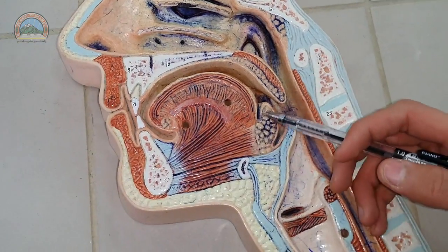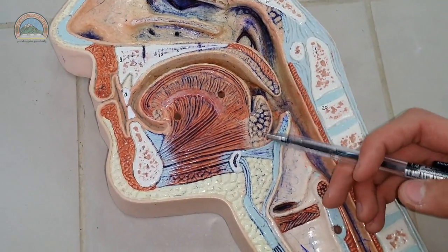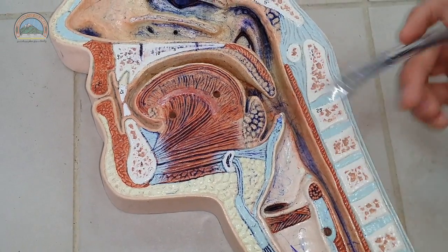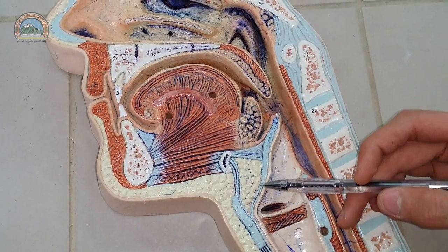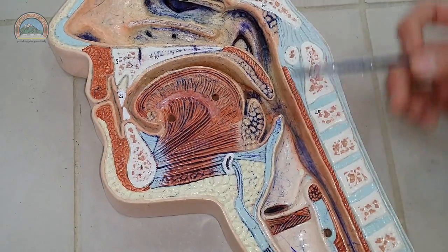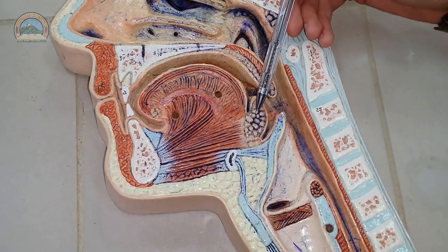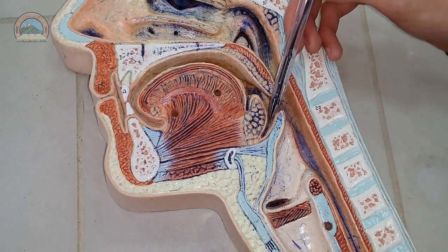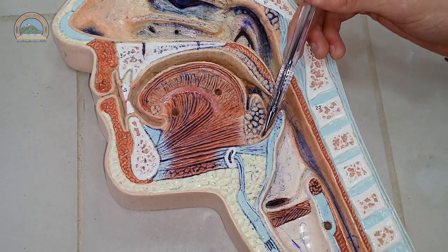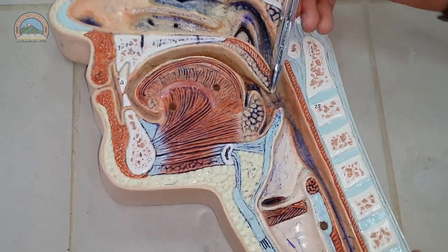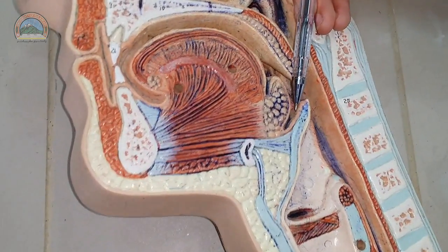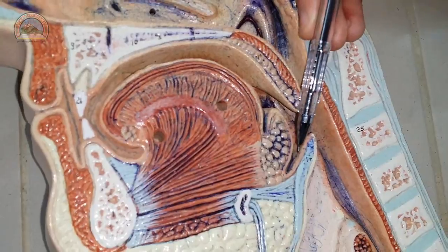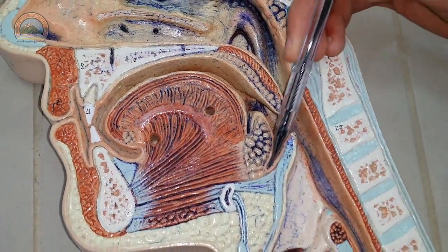Behind it, we have the lingual tonsils. This structure is the lingual tonsil. This is the epiglottis. Between the lingual tonsil and the epiglottis, we have the valleculae. This is the valleculae. On this medial aspect, we have the median epiglottic fold. This is the median epiglottic fold. Okay, so the valleculae and median epiglottic fold.